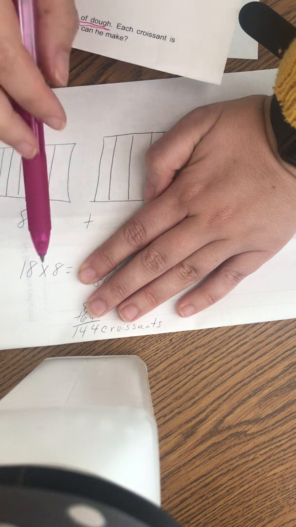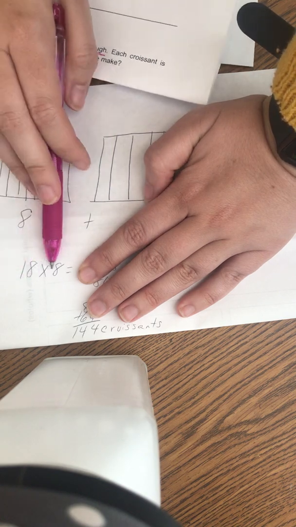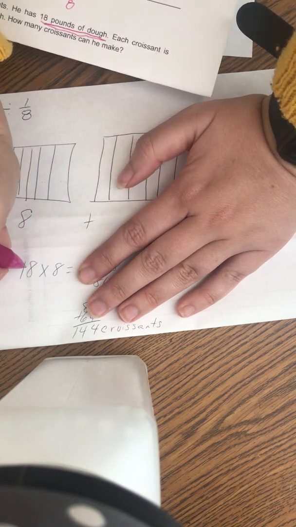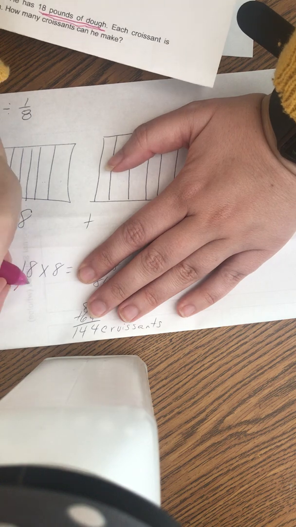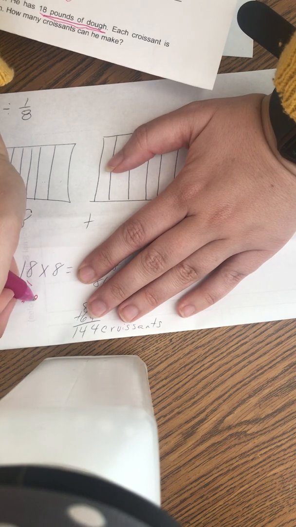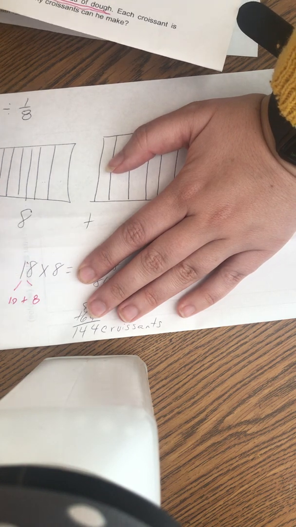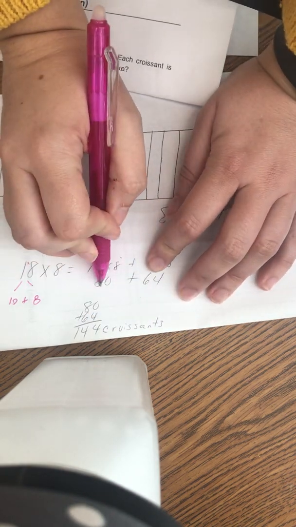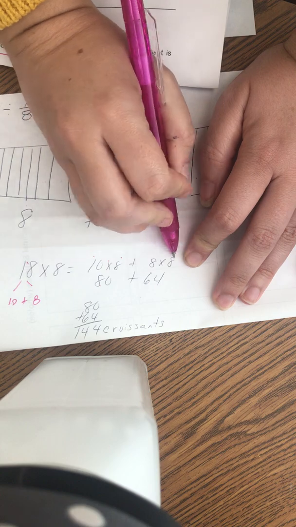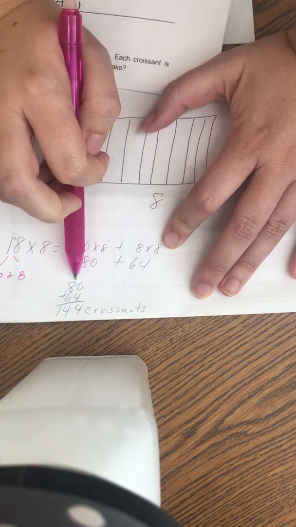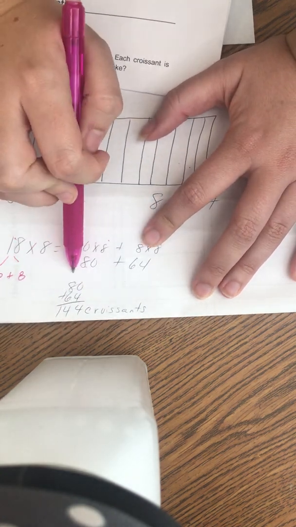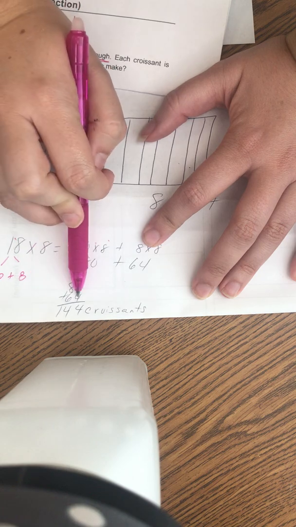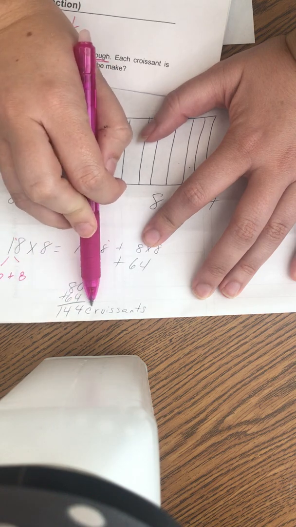So I decomposed my 18 into 10 and 8 because 10 plus 8 equals 18. So I said 10 times 8 is 80, and I know that 8 times 8 is 64. When I add my two addends, 80 plus 64, I got 144.